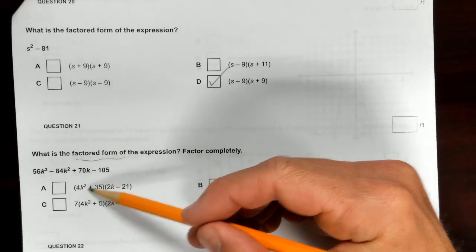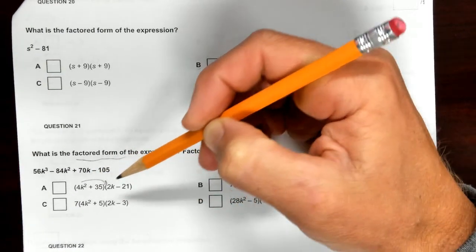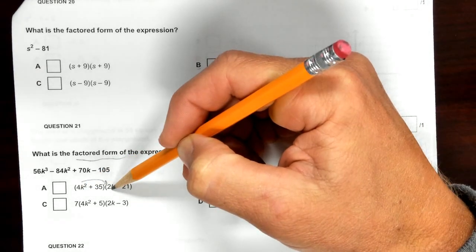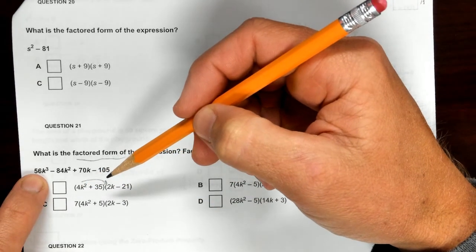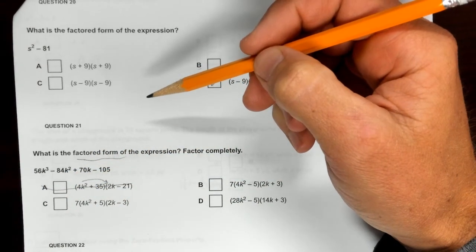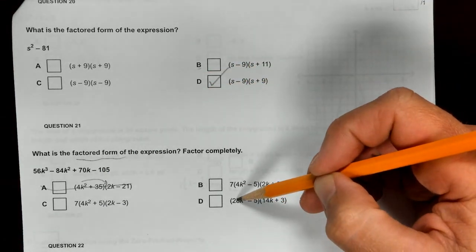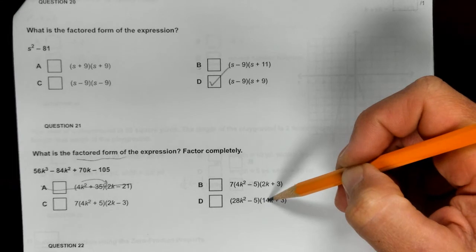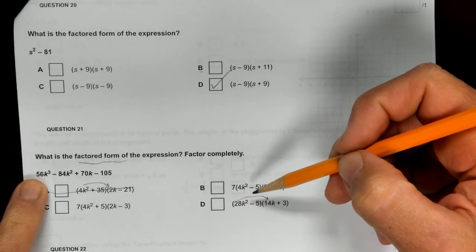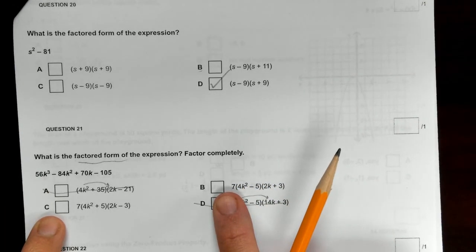Okay, well, if I'm FOILing this, let's do 4k squared times 2k. That gives me 8k to the third power. That's not 56k cubed. A is not right. Same thing here. I do 28 times 14k. If I multiply those, that doesn't give me a 56k cubed. D is not right. Now you're choosing between B and C.